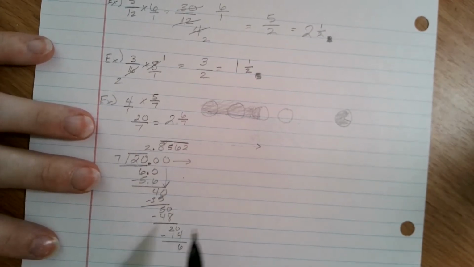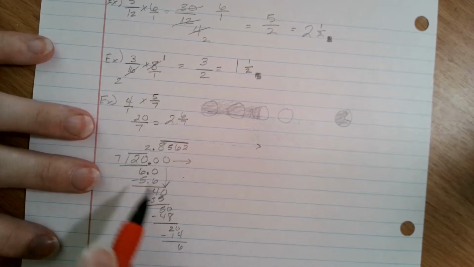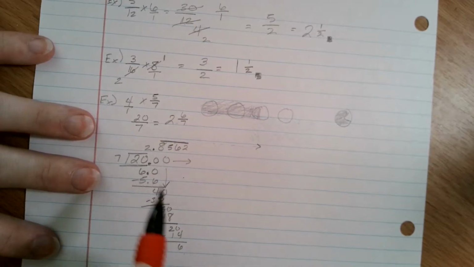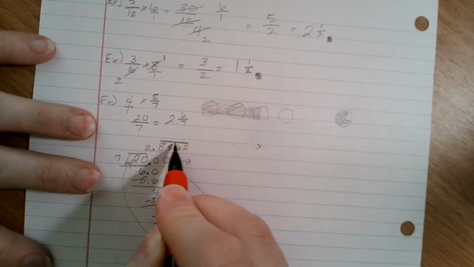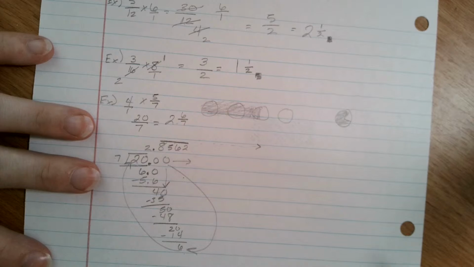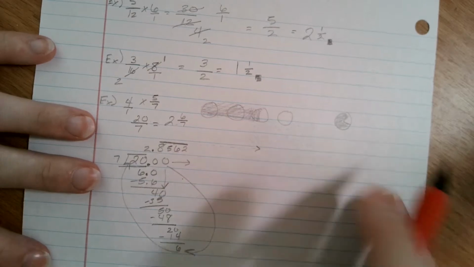Because once we get to that 20, we got the 14, we'll bring that 6. If we have the 6, we'll bring that 5. And so we will just repeat forever and ever. You're welcome to try this. It's a wonderful exercise. You don't have to, but you're welcome to.